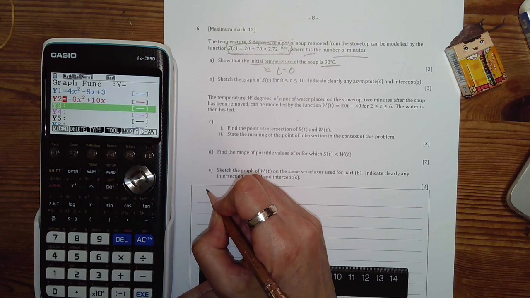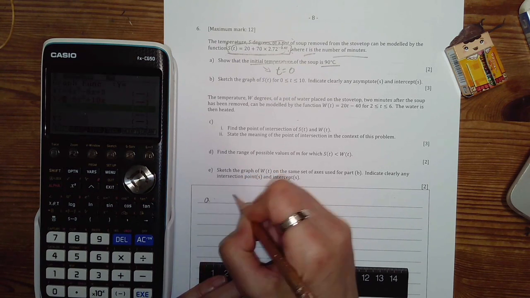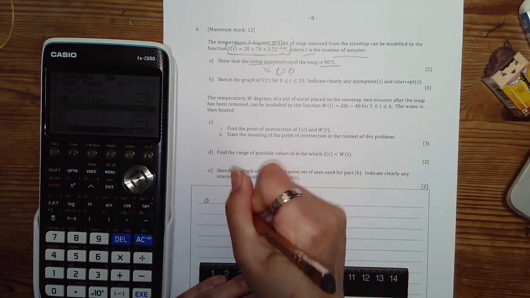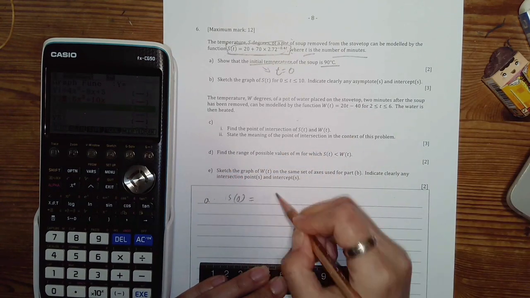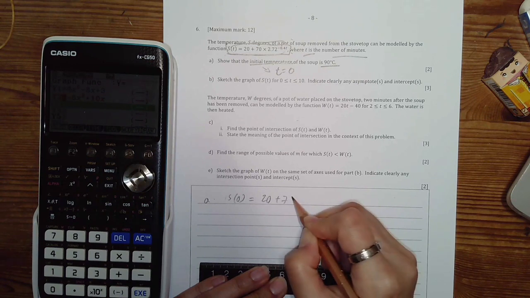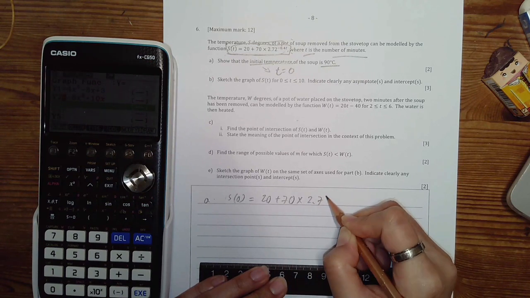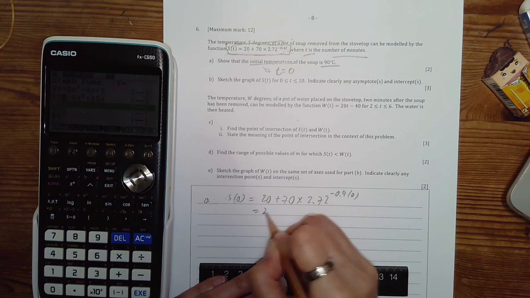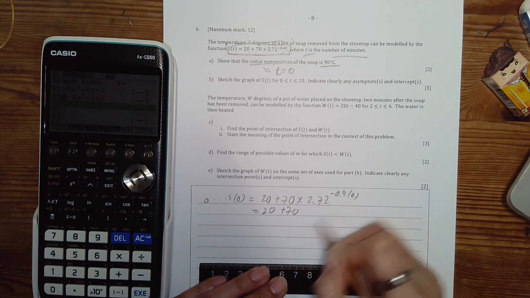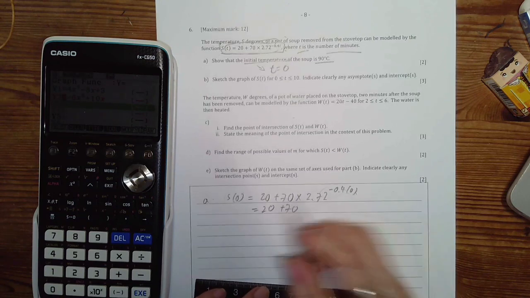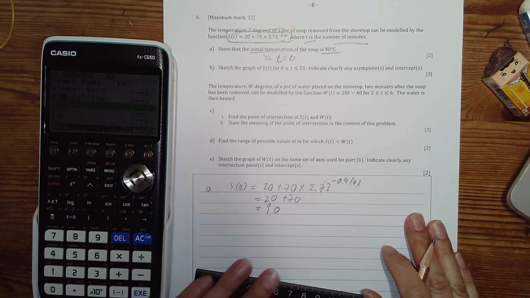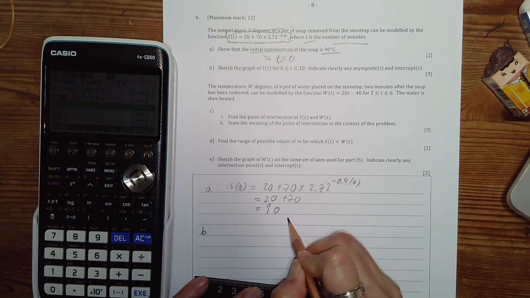So we have S0 equals 20 plus 70 times 2.7 to the negative 0.4 times 0. So that gives us 20 plus 70. You need to show that you know that 2.7 power 0 is 1, not 0. 1. Slip of my tongue.